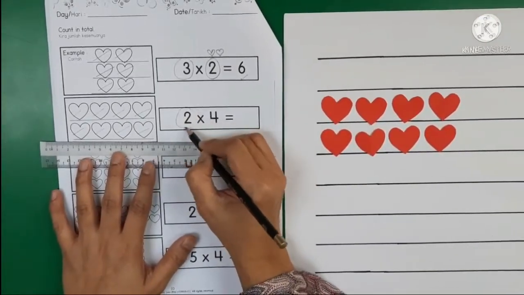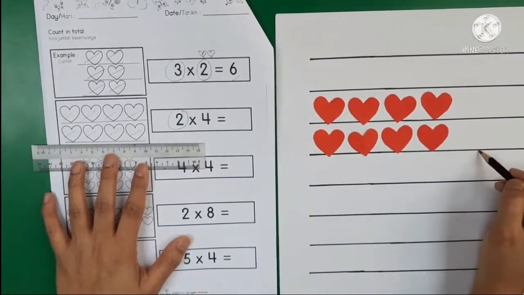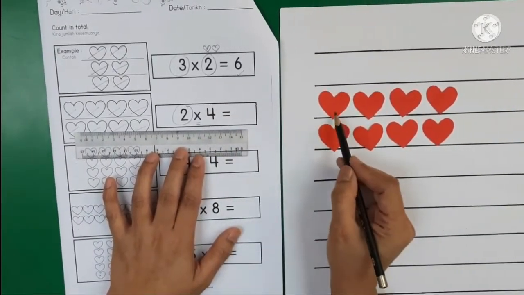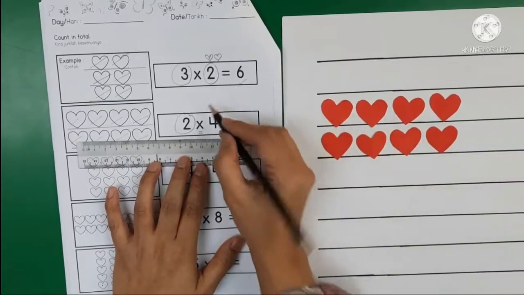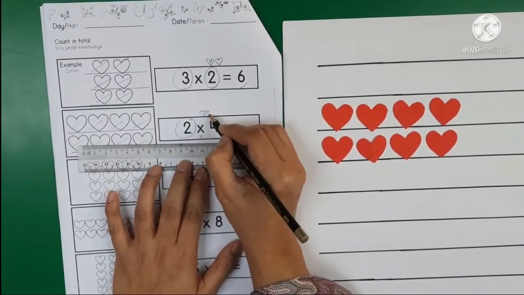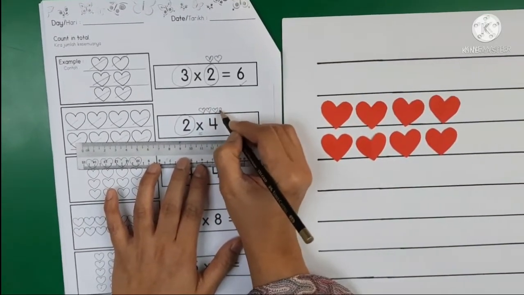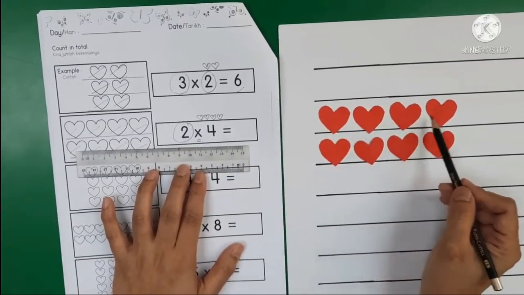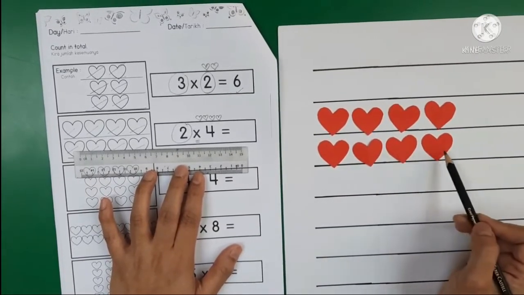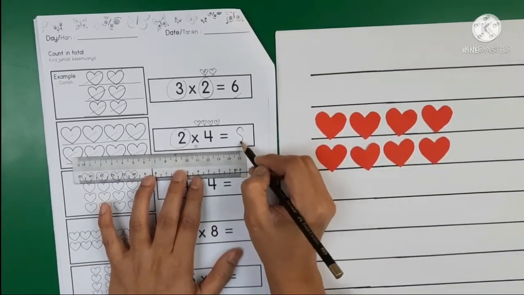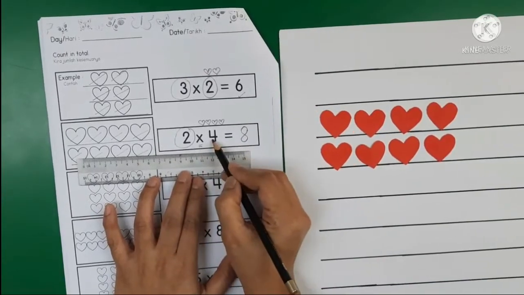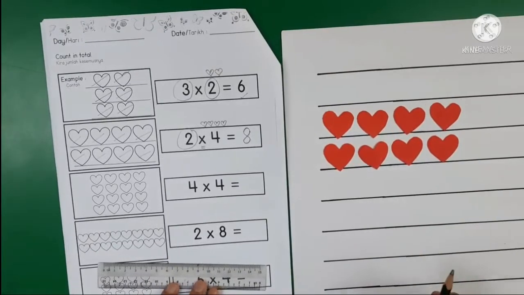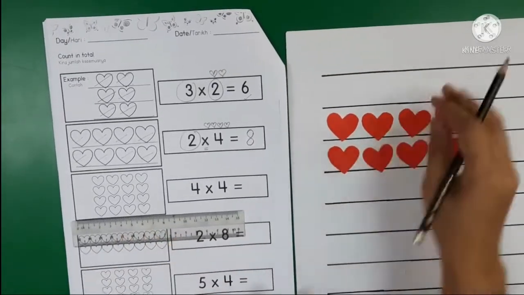So 2 rows times 4 hearts. How many totals do we get? 1, 2, 3, 4, 5, 6, 7, 8. 2 times 4 equals 8. Next.